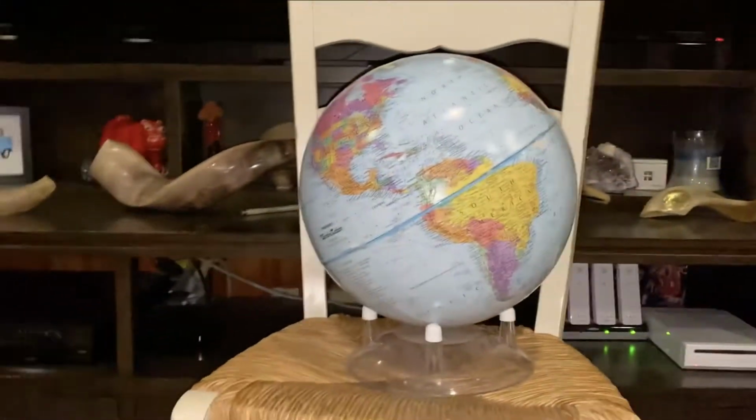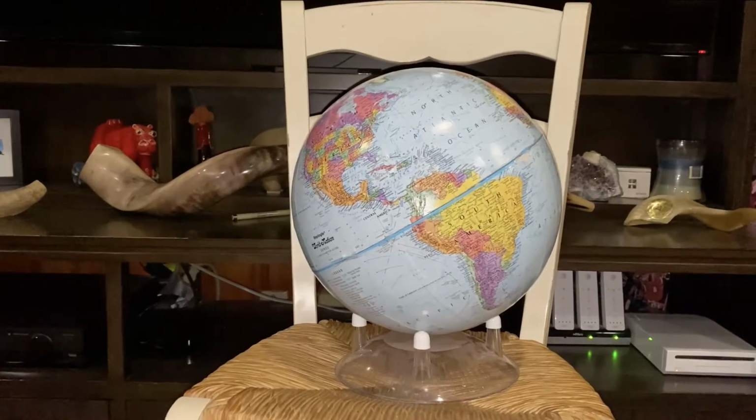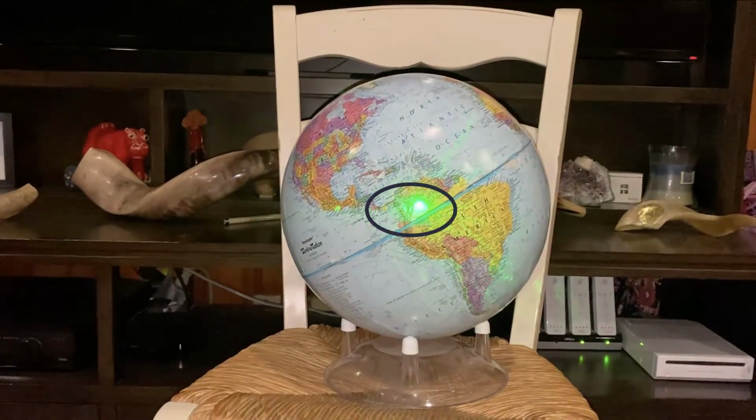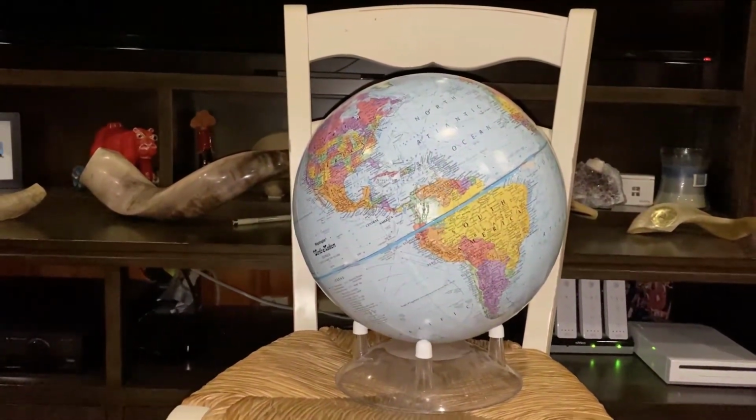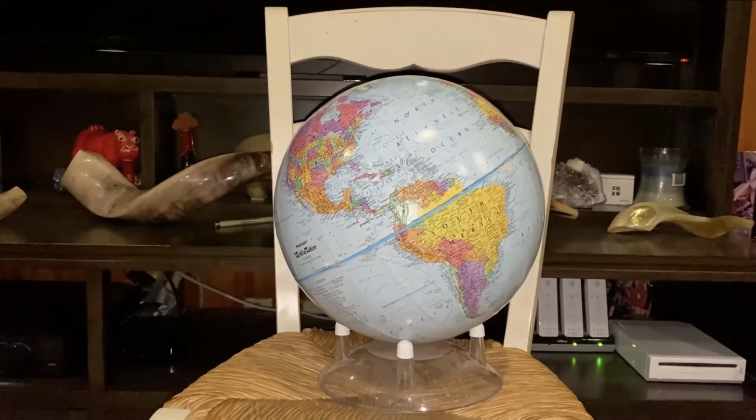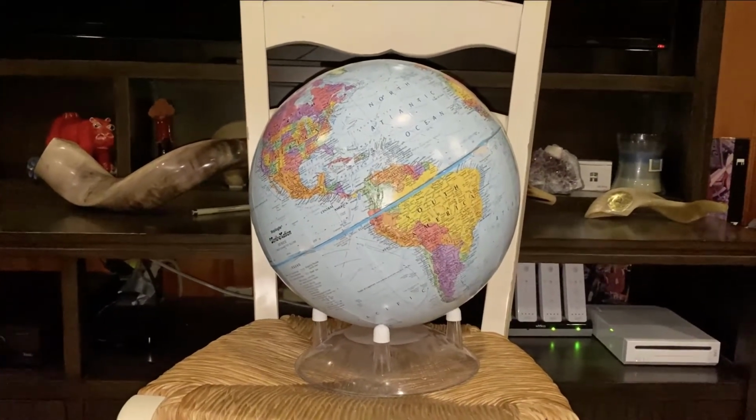Then I keep on going, July, August, September, and here's where we are right now, September. And if we take a look, that bright light is hitting right here on the equator again. This is our fall, the transition from summer into our winter.